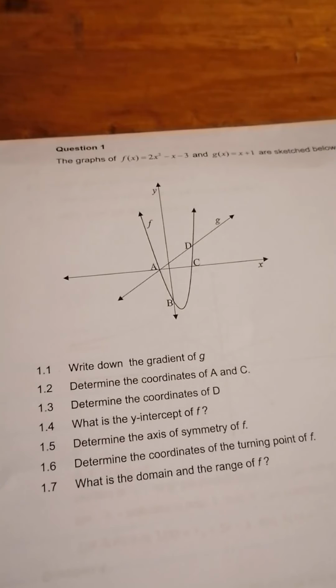Hello guys. So we are given a parabola and a linear graph that intersect in the graph. The parabola has the equation 2x squared minus x minus 3, and the linear one is x plus 1. The first question, 1.1, asks us to write down the gradient of g. What is the gradient of a straight line?